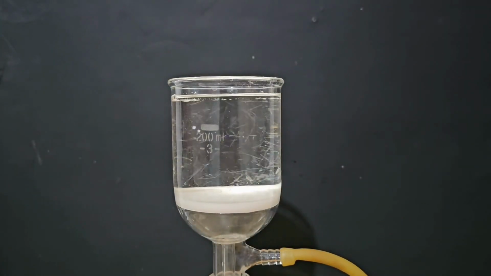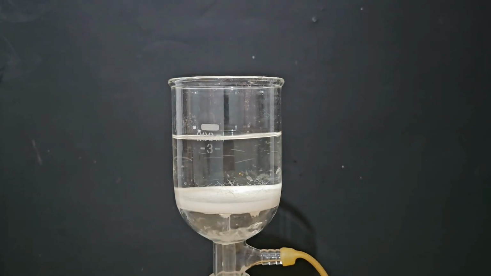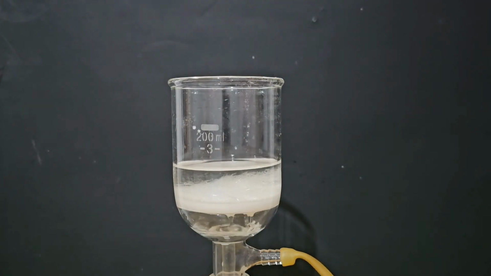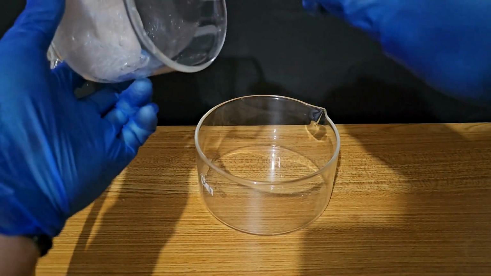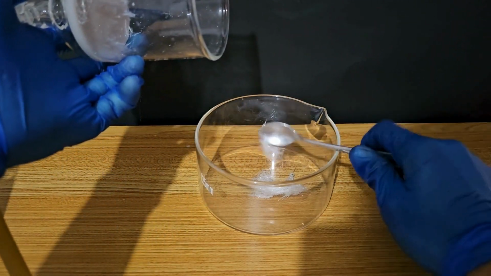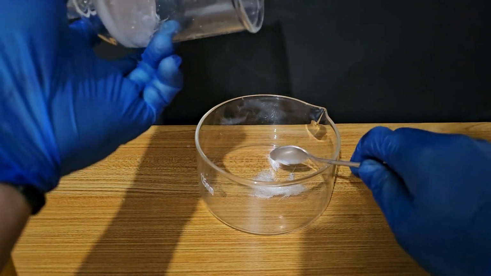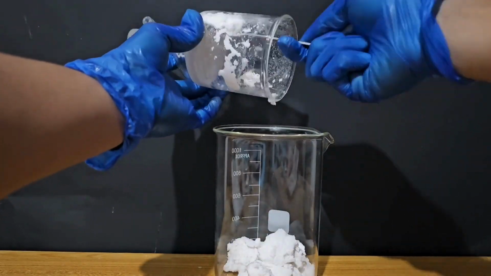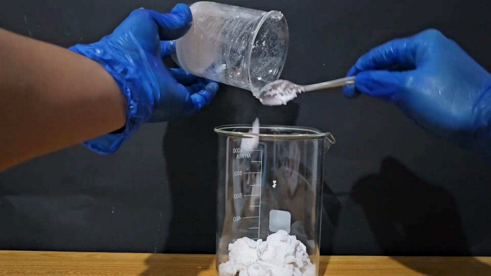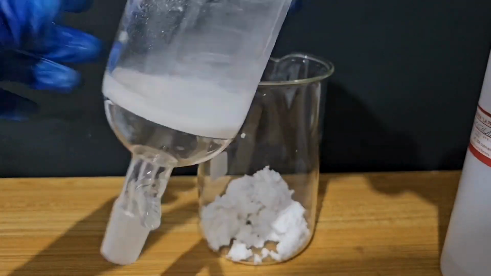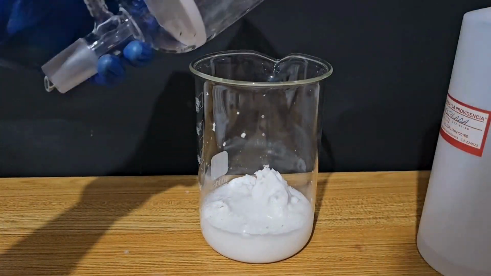I filtered them separately and placed them in the crystallization dish. I transferred all the solid into a large beaker and rinsed the filter using distilled water.